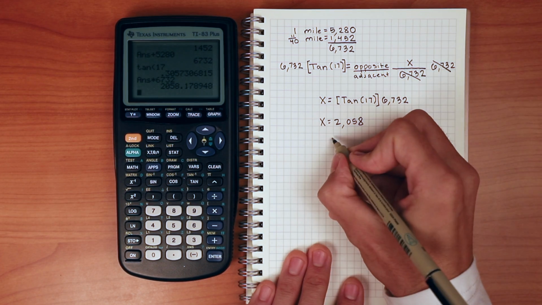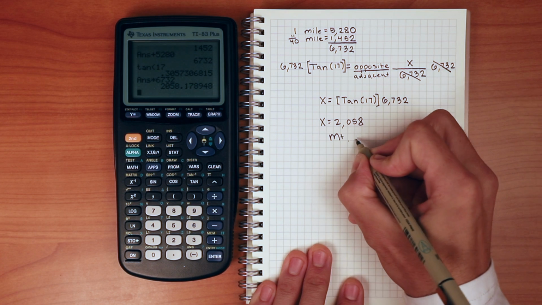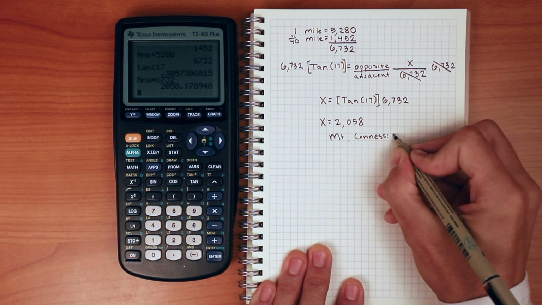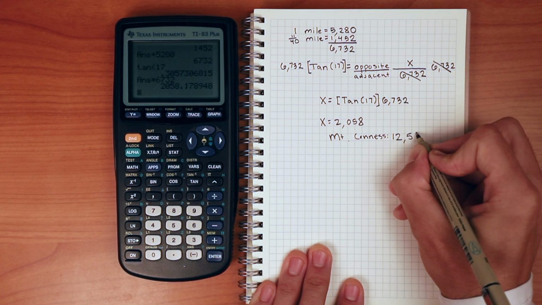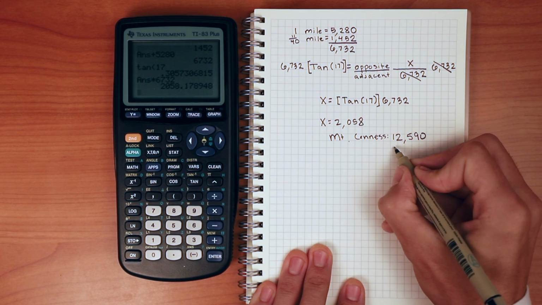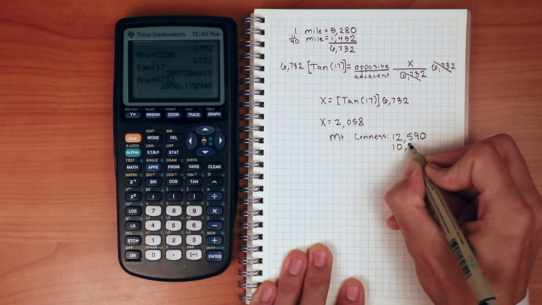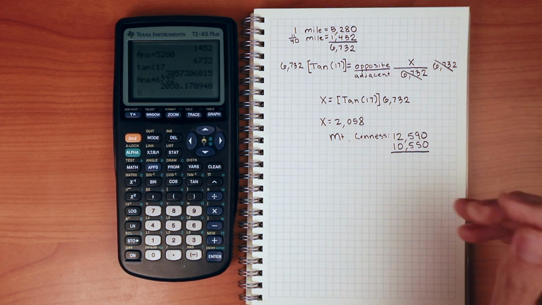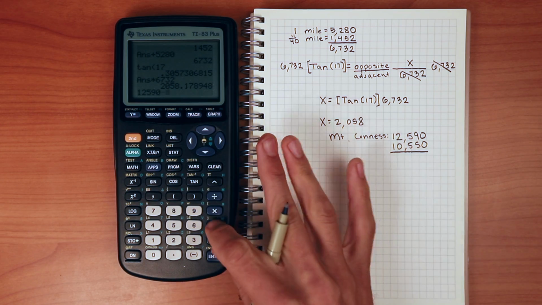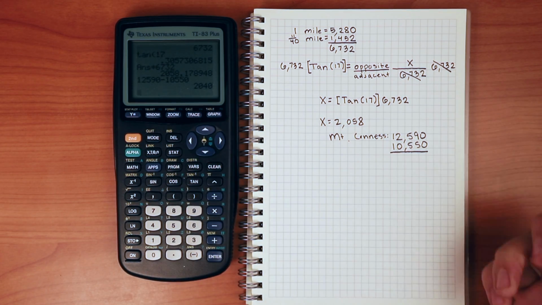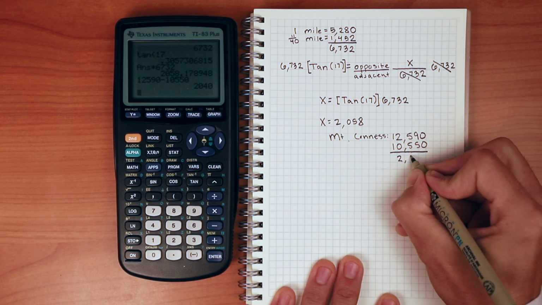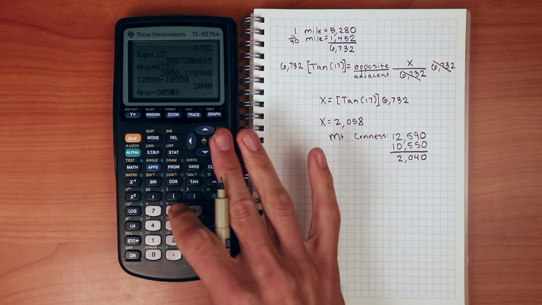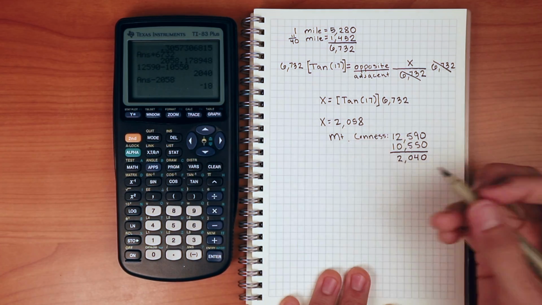And so our map actually had Mount Conness's height listed. And that was 12,590 feet. And we were standing at 10,550 feet. So the actual height was 2,040 feet. And we computed 2,058. So that's a difference of 18, pretty close.